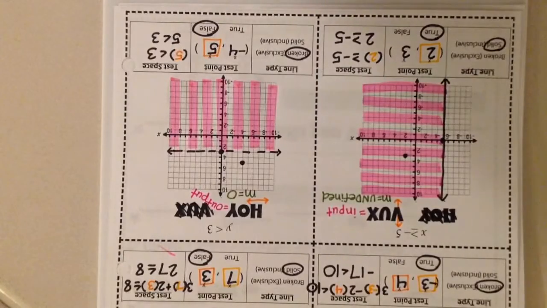All right, that is how we graph inequalities, and that is how we determine, using a test point, which points are considered solutions and which points are not.